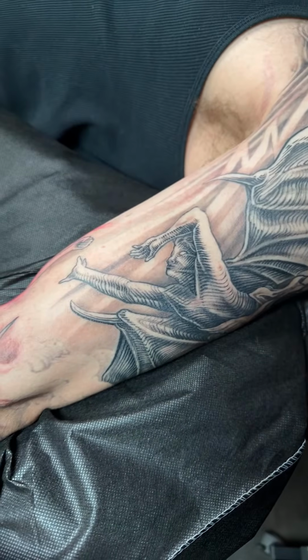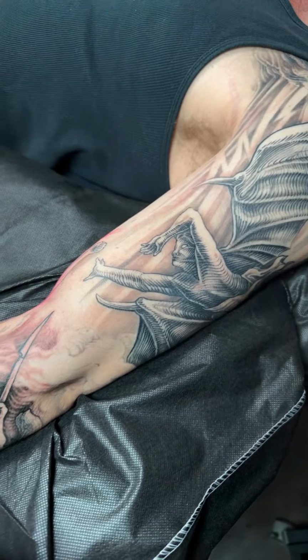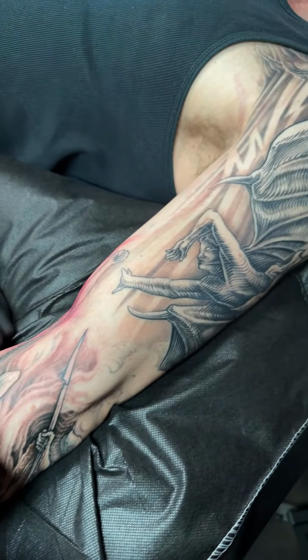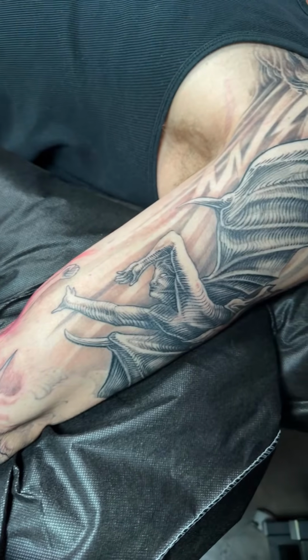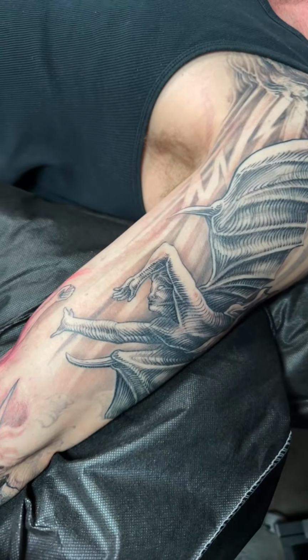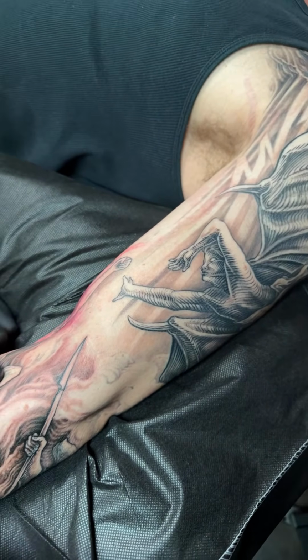So yeah, we're using two different blacks to make the contrast even. You can really see the angels are in the forefront. They're kind of pushed out because of the contrast. So I feel like the angels come out more.